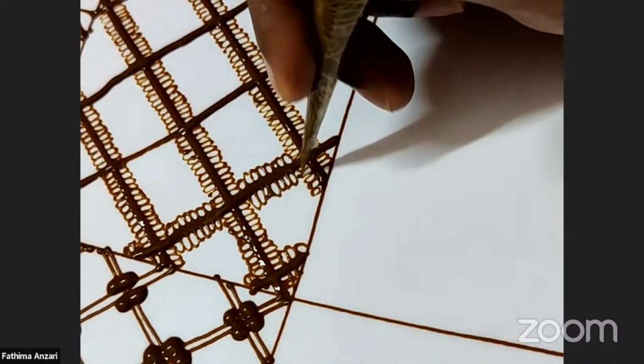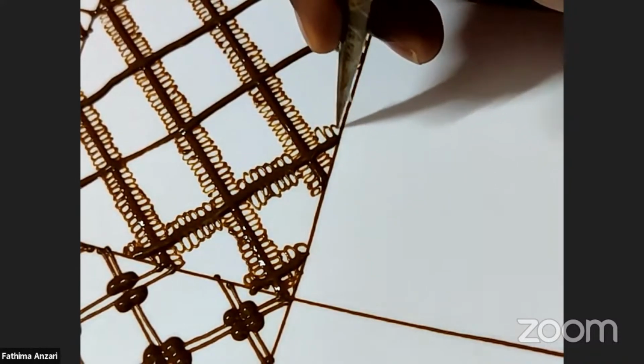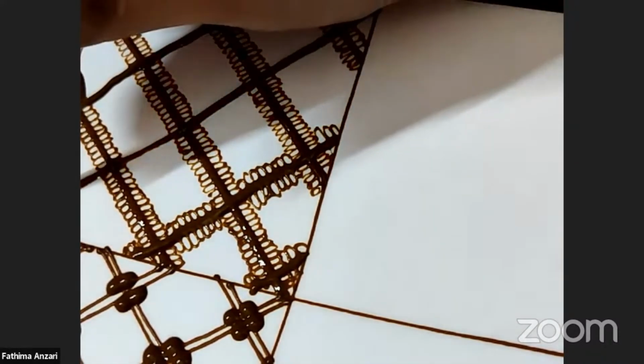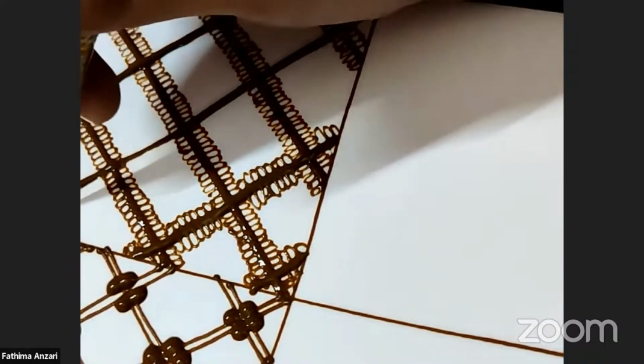Applying very light pressure so that the humps will be in a good shape, as I said before.